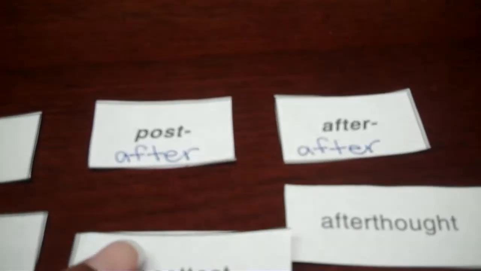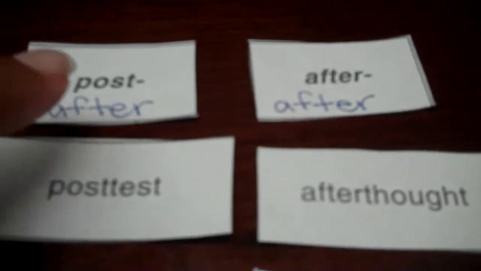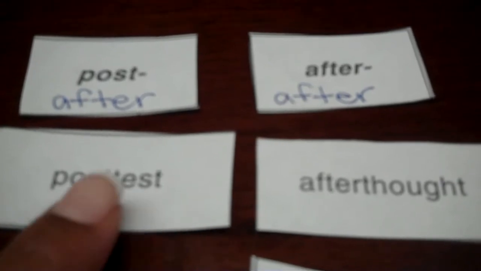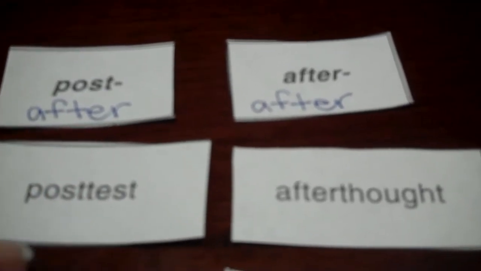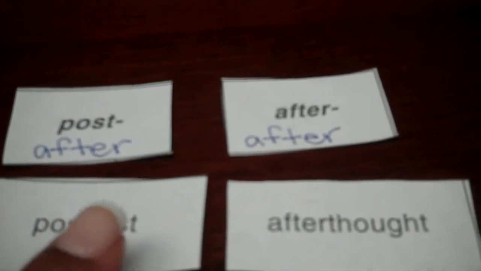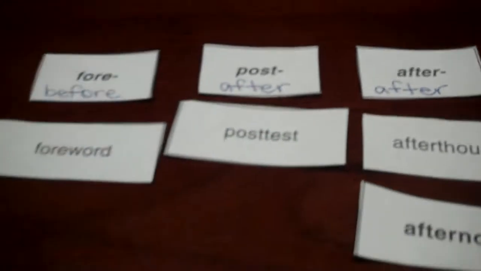All right, let's go through some others. Post-test. Go ahead and repeat that after me. Good. Post means after. We're going to put that in the post column. This is a test that happens after you've learned everything, the after test. Okay? Let's keep sorting. Foretell.